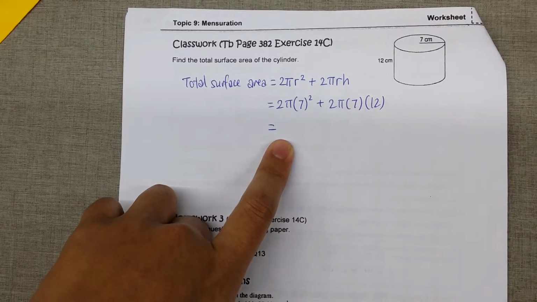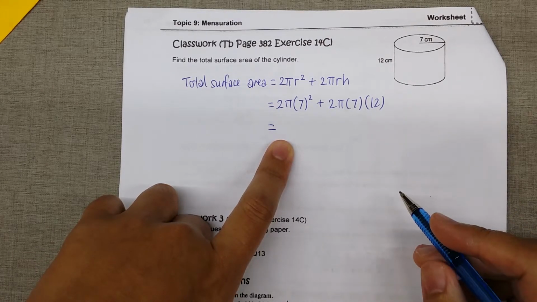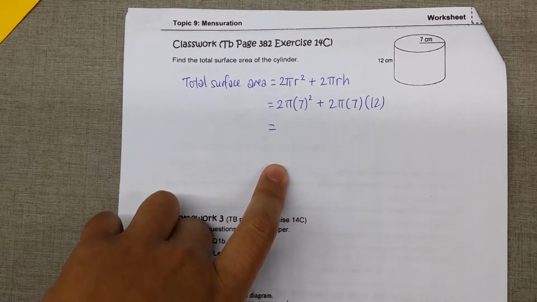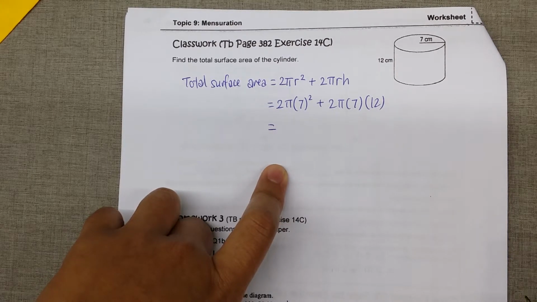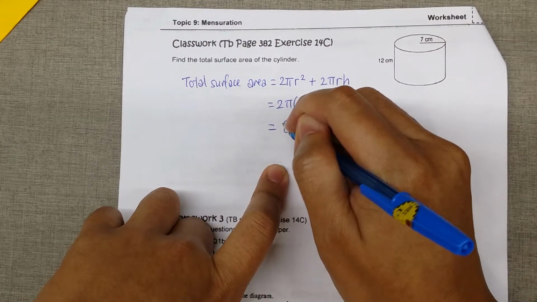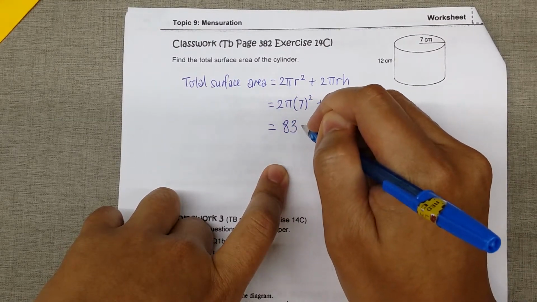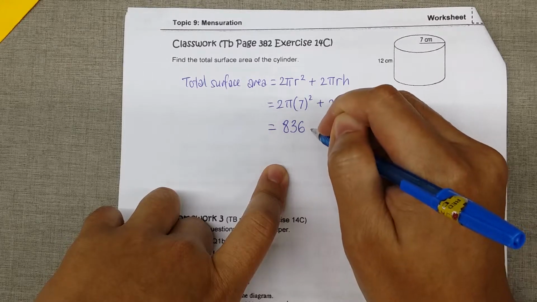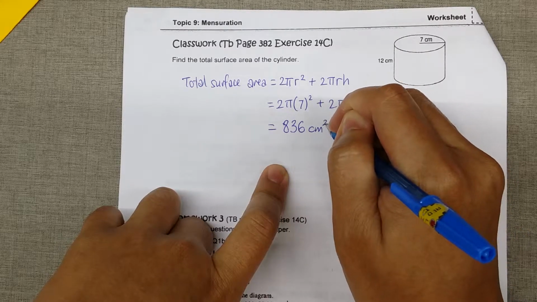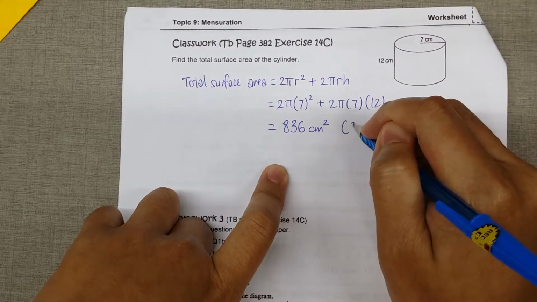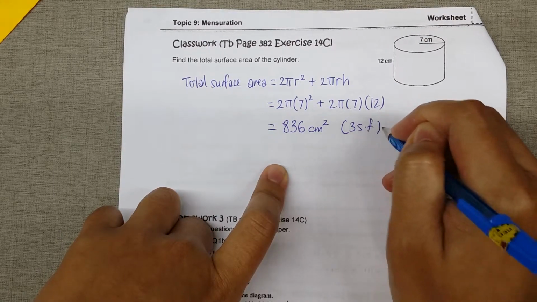Multiply them up. What will you get? You will get 266 pi. I managed to get 835.6636459. To the nearest 3 significant figures it is 836. The unit is cm square, to the nearest 3 significant figures.